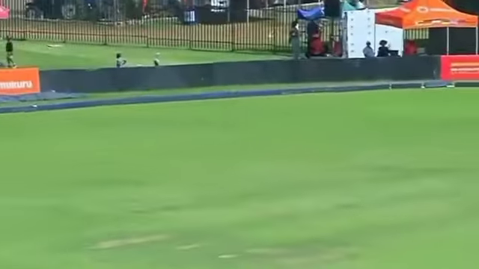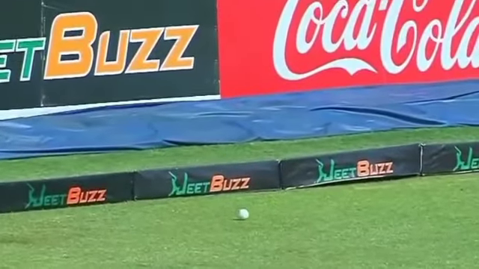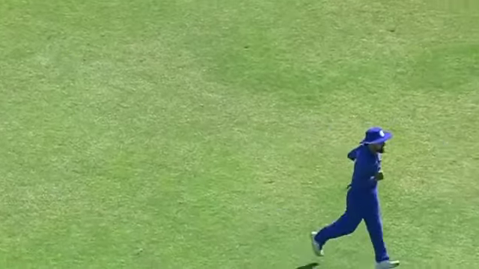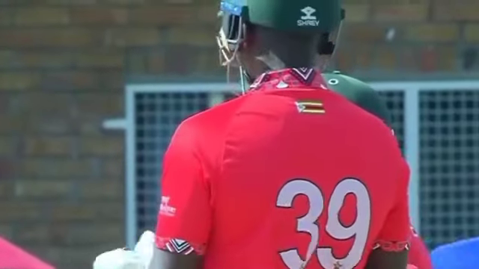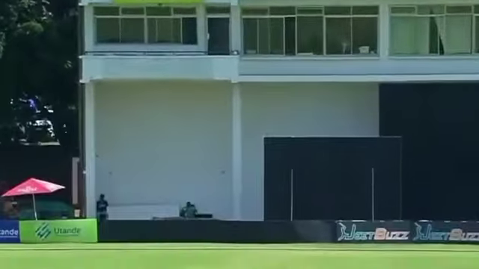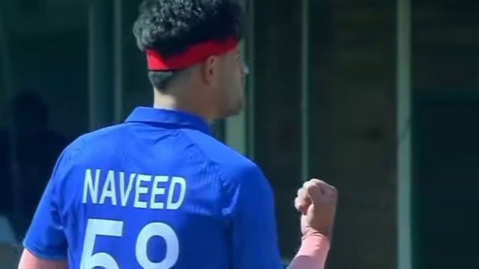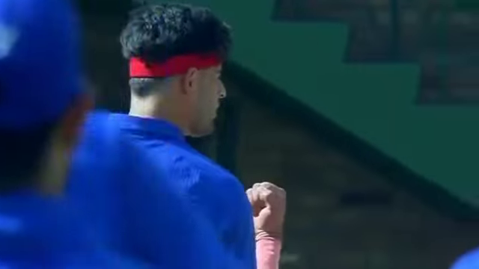Afghanistan have Muhammad Nabi. Looking to strike it down the ground. Down the ground for 4. 50 up. What a way to bring up the 50. Back-to-back boundaries. Gets a top edge. Wicket-keeper Ikram takes the catch. He takes his revenge. Naveed with the second wicket.